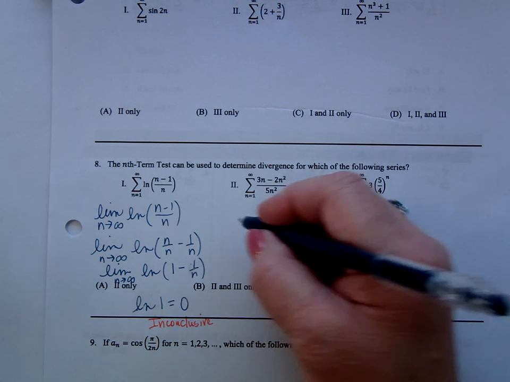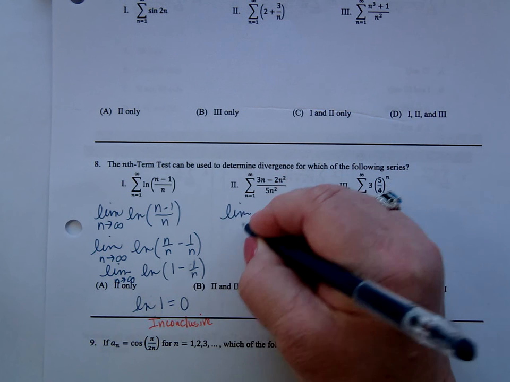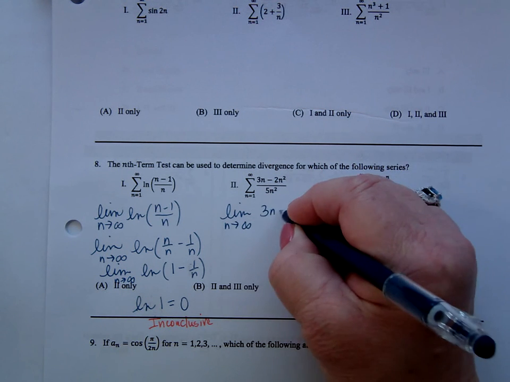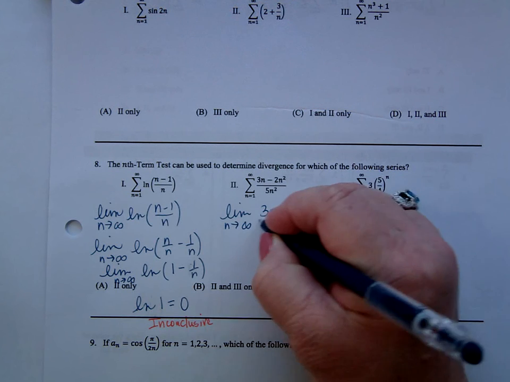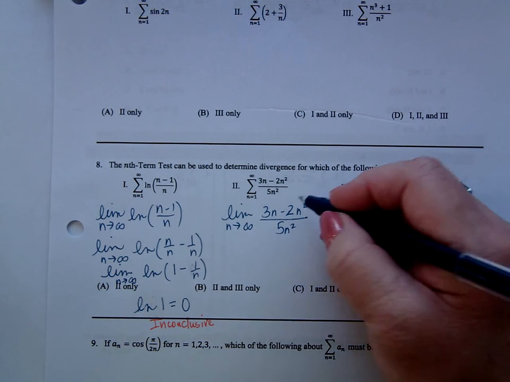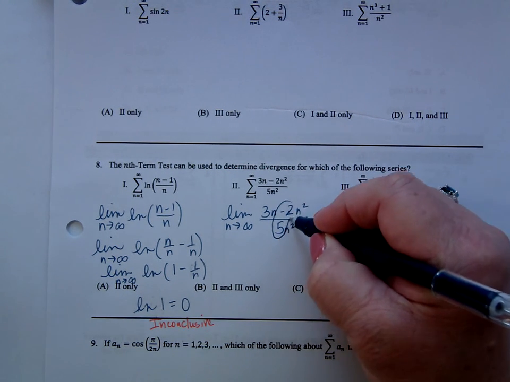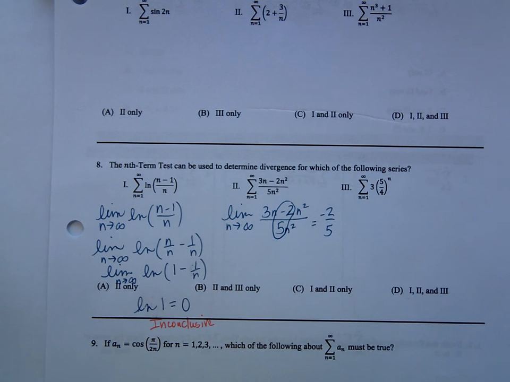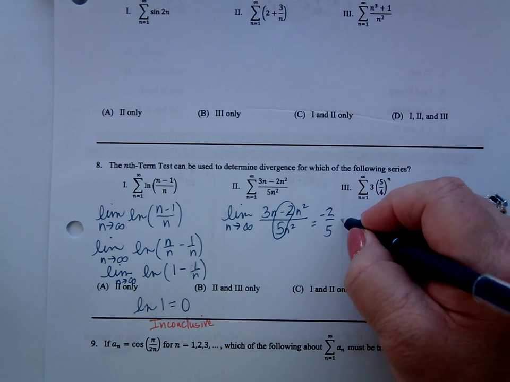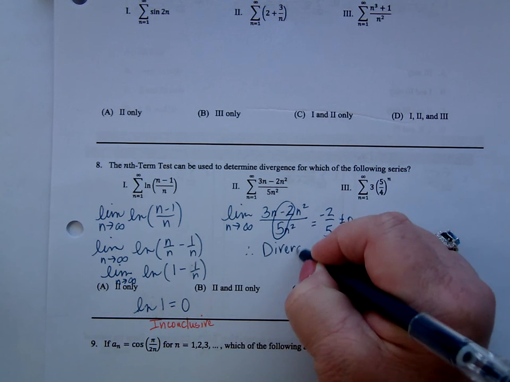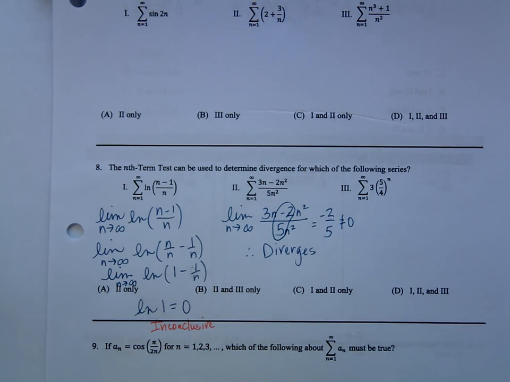All right, let's go to the second guy. The limit as n approaches infinity for 3n minus 2n squared over 5n squared. And I can see this is like a horizontal asymptote guy. So it's going to be just what these coefficients are, or negative 2/5, because those powers are the same. Well, negative 2/5 is not 0, and therefore it diverges by the nth term test. So there you go. You know that one works.